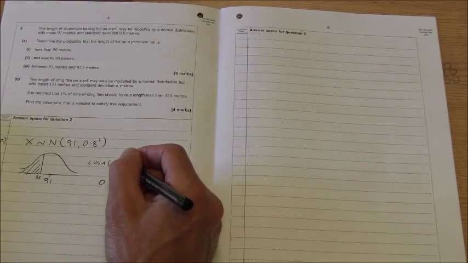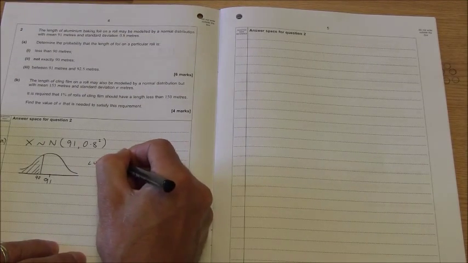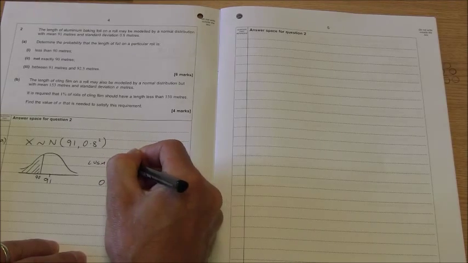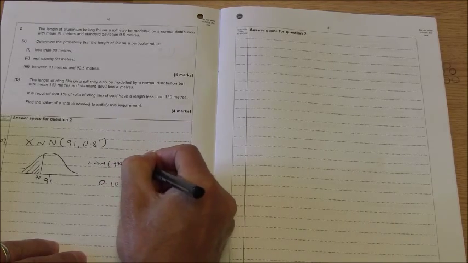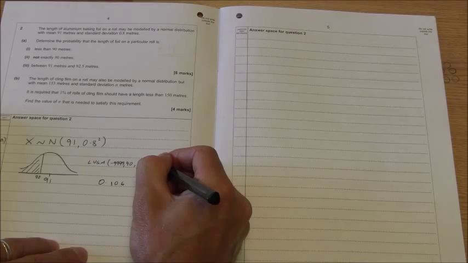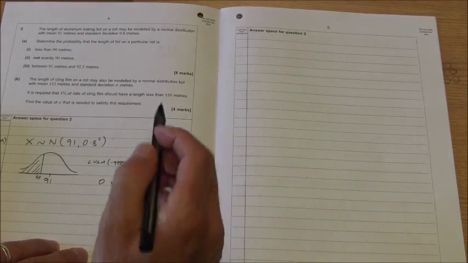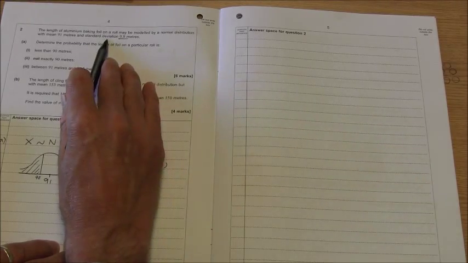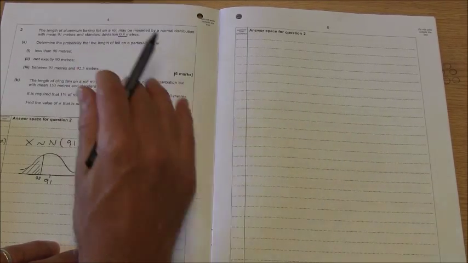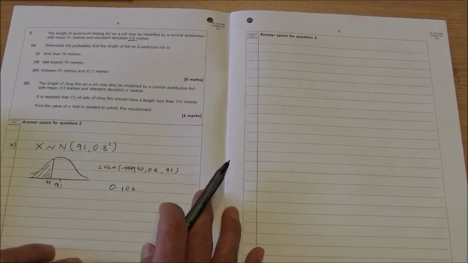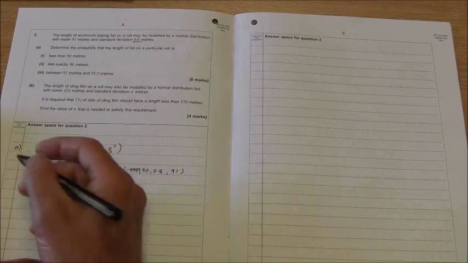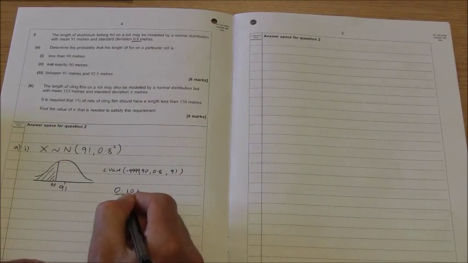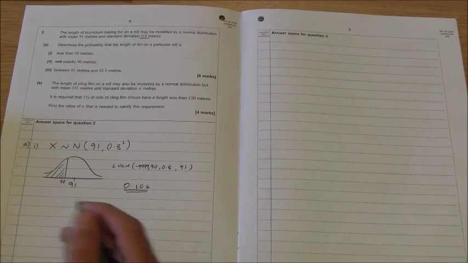And for completeness here, I'm just going to write down what I actually keyed into the calculator. Another little piece of advice here is I'd strongly advise you to check very carefully, in the information I summarised here, whether or not you were given the standard deviation or the variance. In this case, it was the standard deviation. That's part 1. And there's my answer, and I'll make that clear by underlining it.